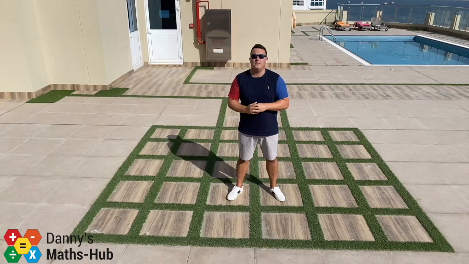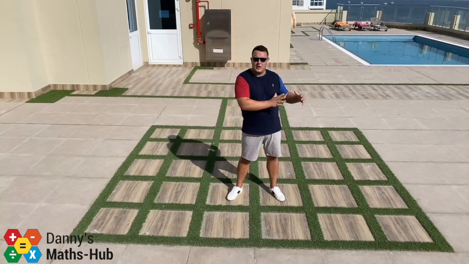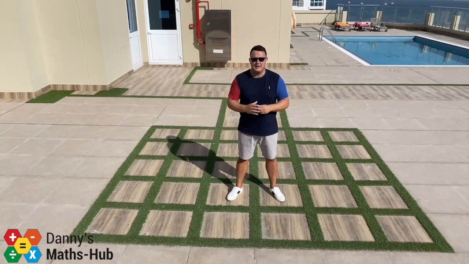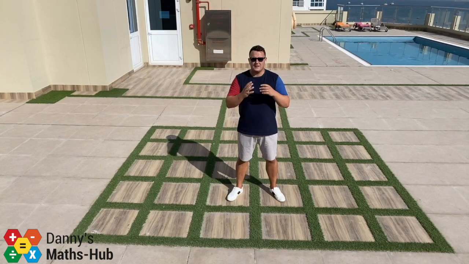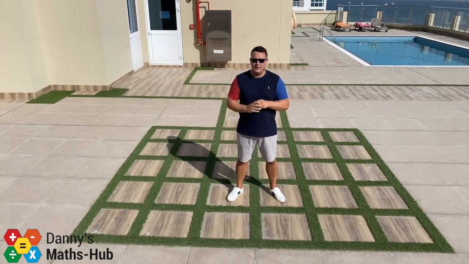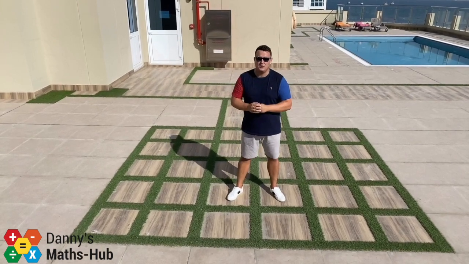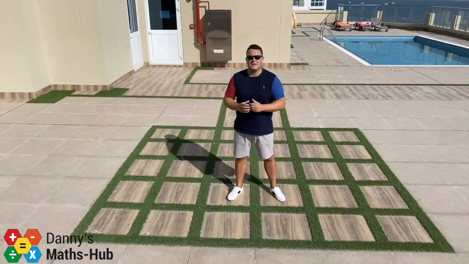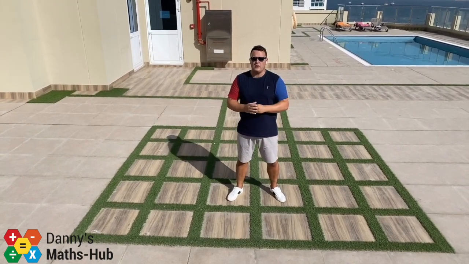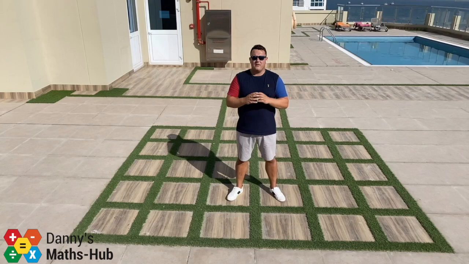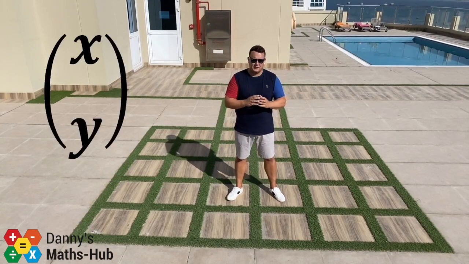Now, translate means move a shape from one point to the other, keeping that shape exactly the same, facing the same way, the same size, not changing anything about it except its location. Now, when we're asked to translate a shape, we're not told which direction to move it in words. We are given a vector that looks like this.